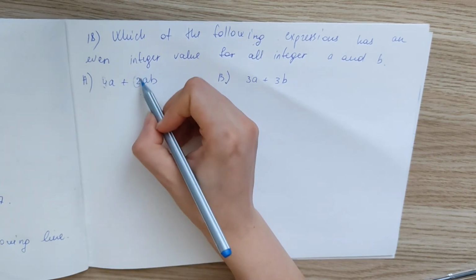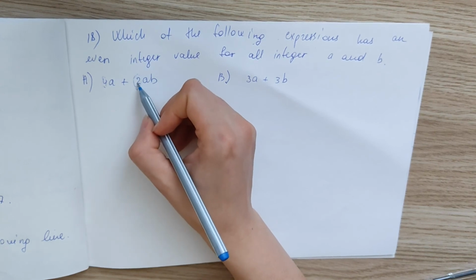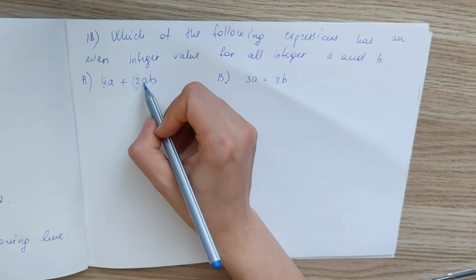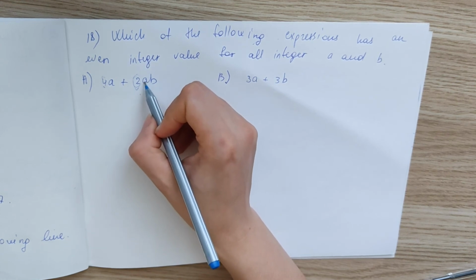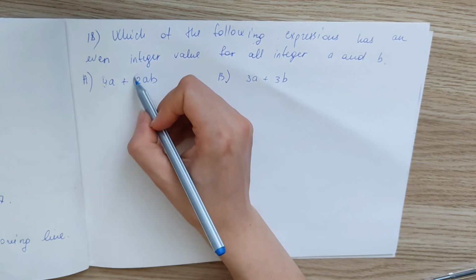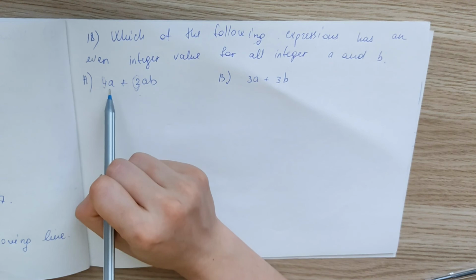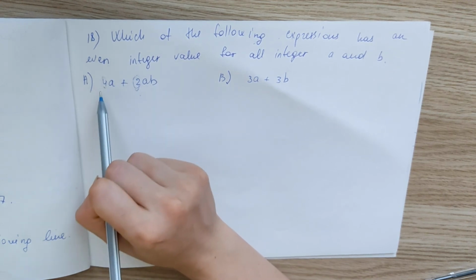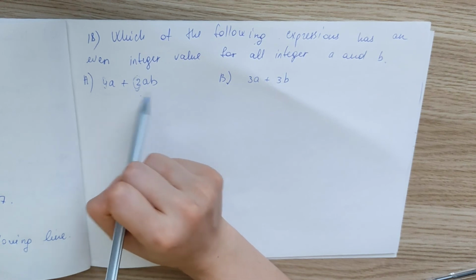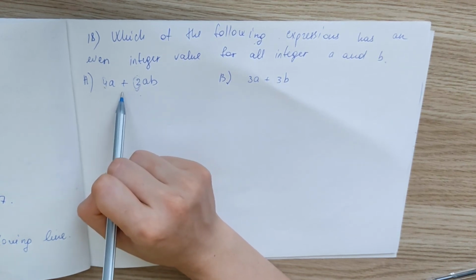So the coefficient of this is also an even integer. It doesn't matter what points a and b are. If we multiply them by 2, we will get an even value. So for all integers a and b, this expression has an even value.